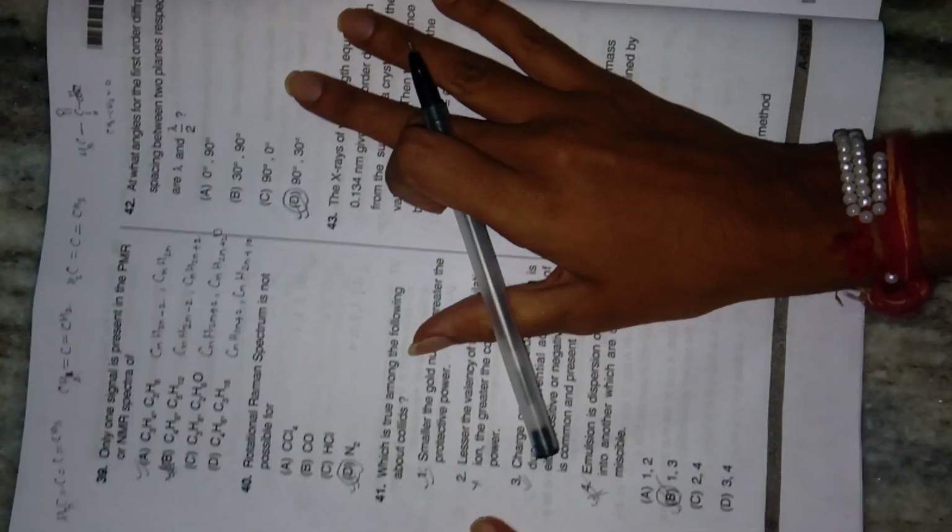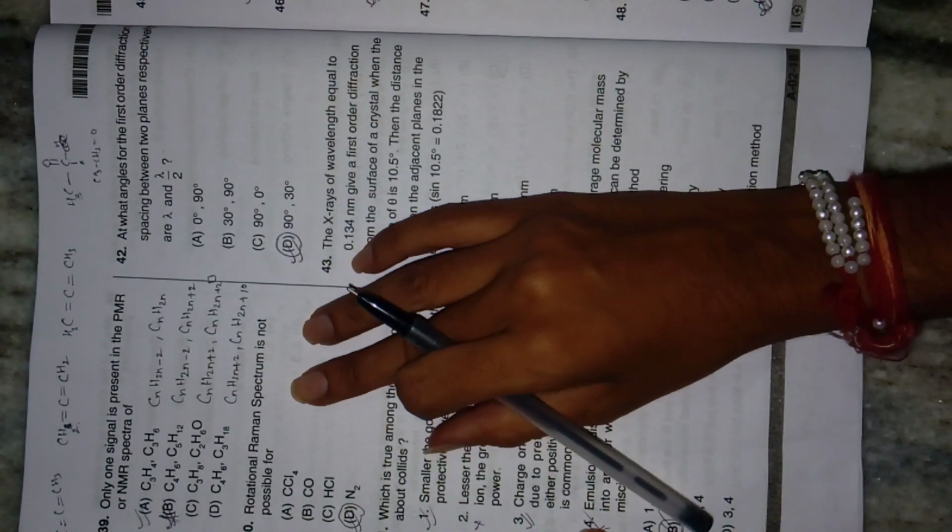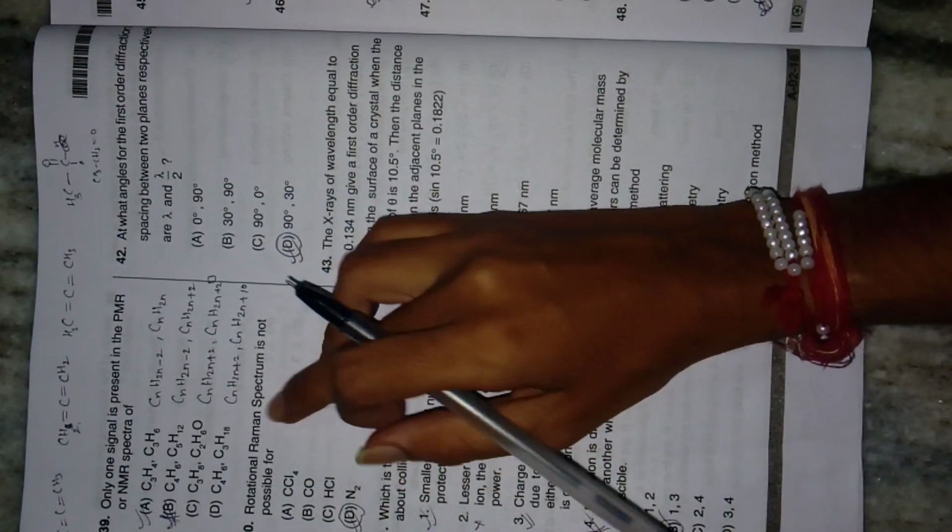Okay, I'll go only with the for sure questions. I don't want to even go with the doubted ones. Rotational Raman spectrum is not possible for nitrogen molecule.